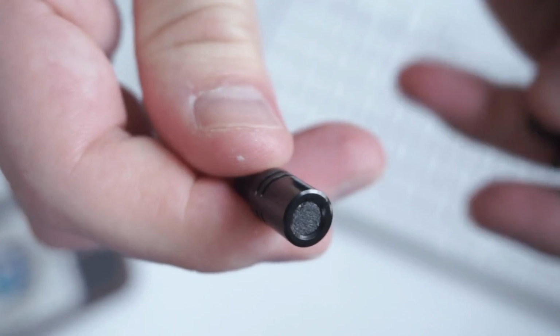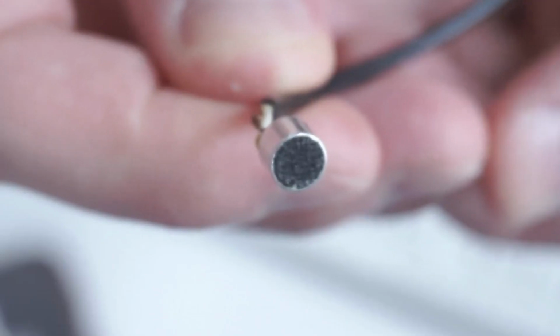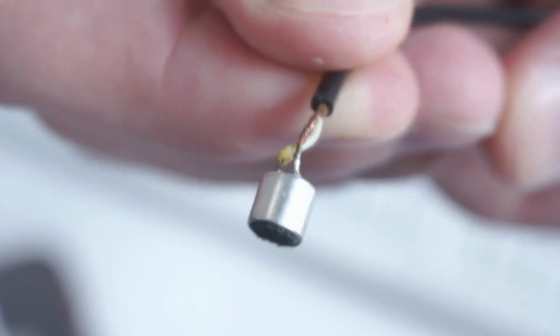It's the same thing as a condenser microphone, but really small. And instead of needing power, it has a little piece of plastic with a permanent static charge in it, which is really cool. We'll probably do a whole video about them.